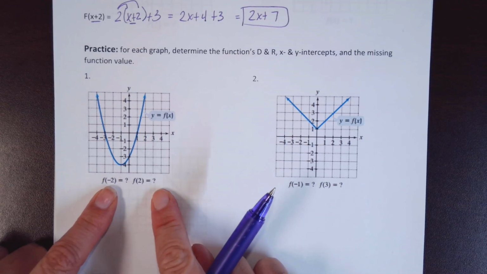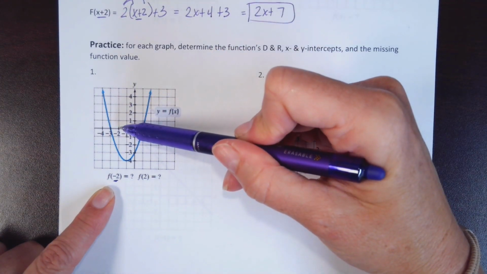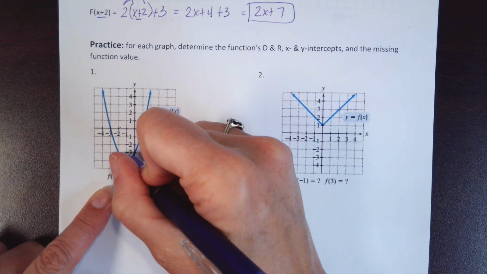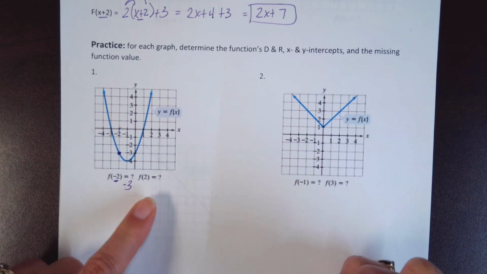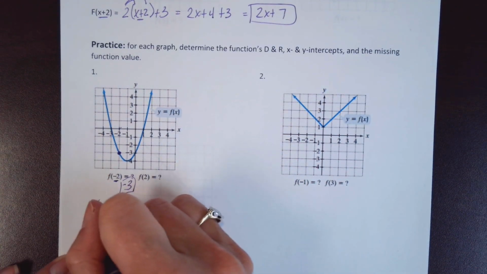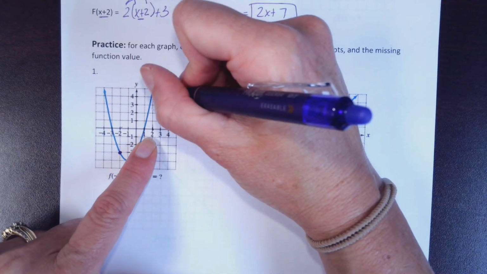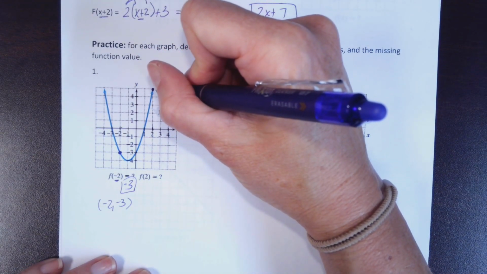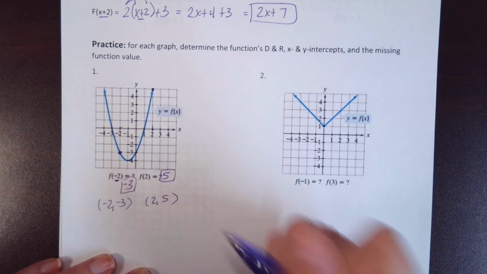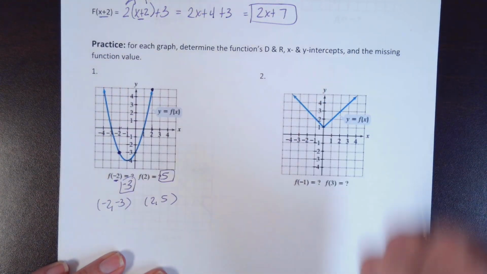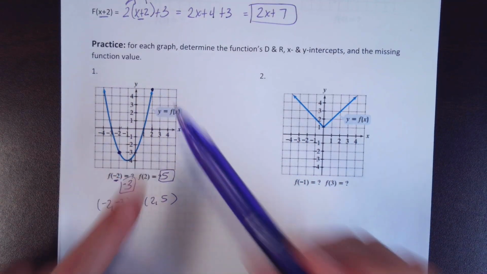First, I need to answer these two questions down here. F of x, so that's an x value. Well, where x is negative 2, I'm going to go find my function. My function is here. So where x is negative 2, y is negative 3. And where x is positive 2, right here, I've got to find my function. And it looks like it would be up here at 5 to me. I think we would make it all the way to 5. So positive 2, positive 5. Those are the 2 points that I'm being asked about, where x is negative 2, y is negative 3. Where if x is positive 2, I'm up here at 5.